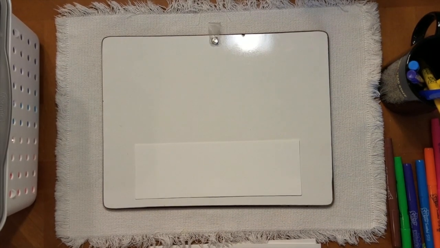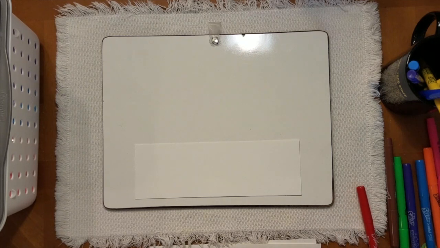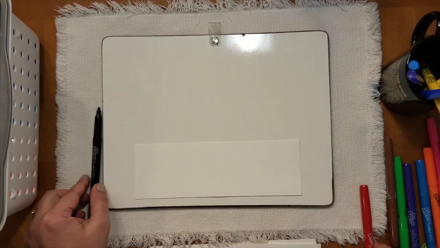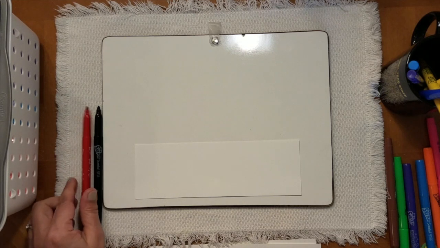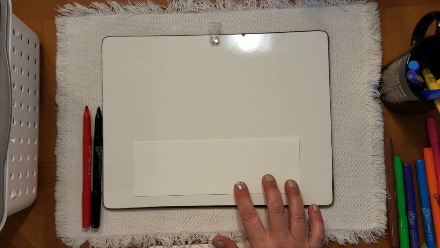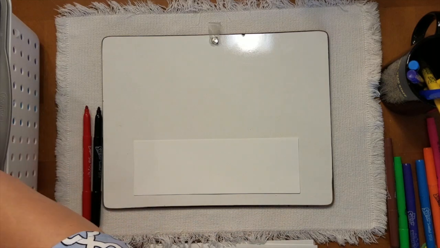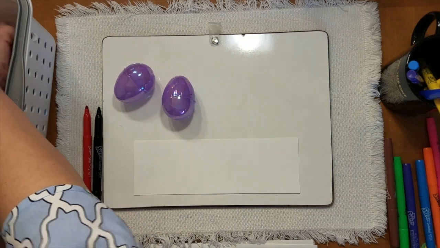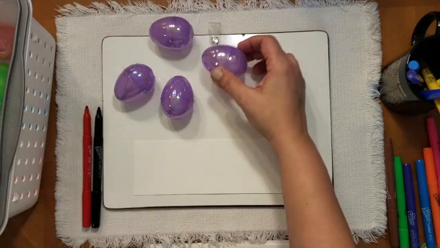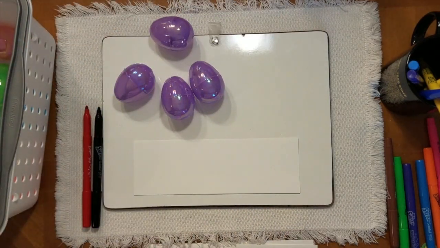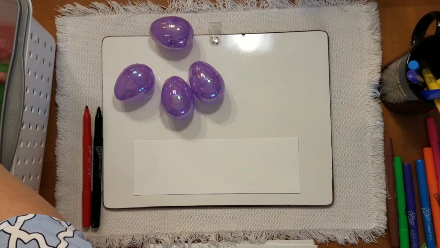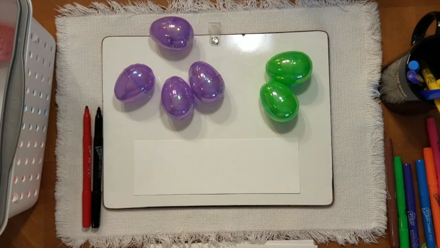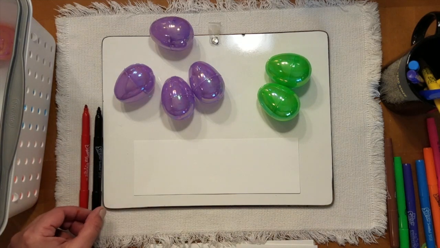All right, so let's make some Easter egg addition number sentences and write them together. You do not have to write in colors. You know I like to do that to help you notice the different parts of what we're talking about. So let's build some with some plastic Easter eggs. Miss V, I hope these don't roll around too much, has 4 purple plastic Easter eggs. And she has 2 green plastic Easter eggs.